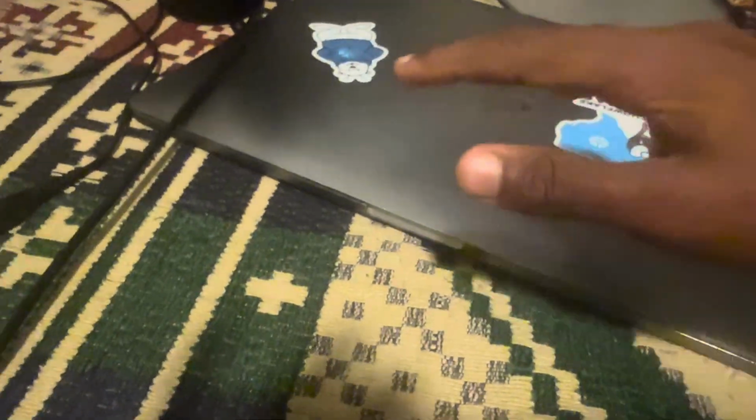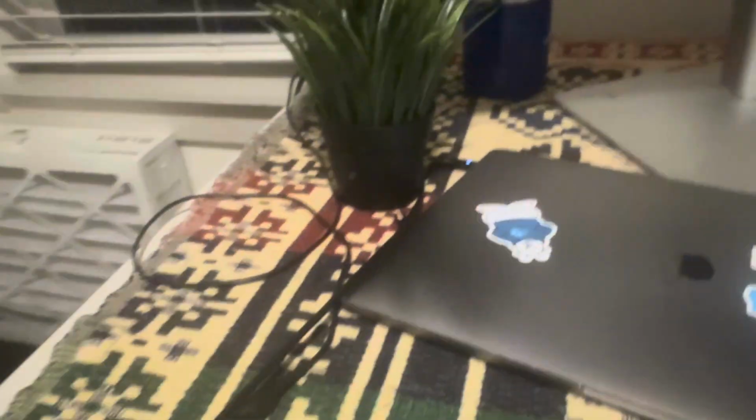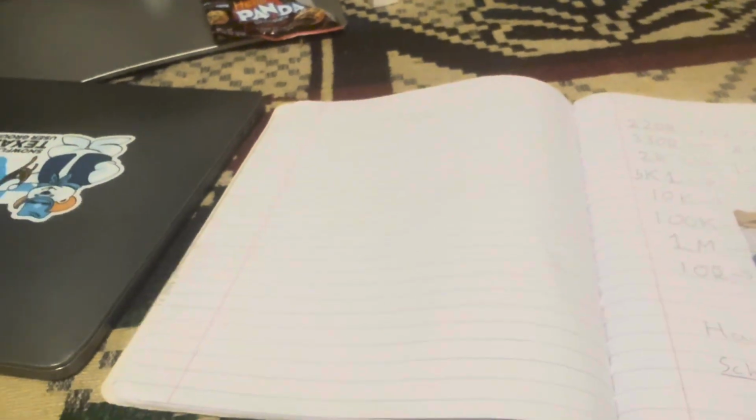Now we need our power source, which I'm using this MacBook right here. You could really use anything. But yeah, just make sure that your circuit is directly connected to the MacBook. So here we are. This is basically our kind of like battery for the LED in a sense.